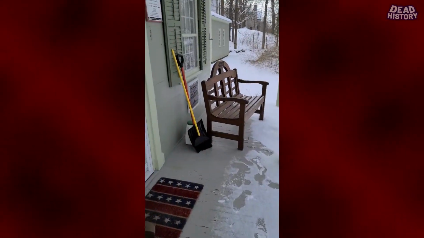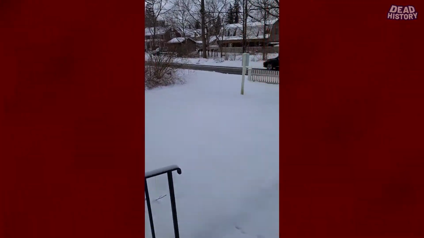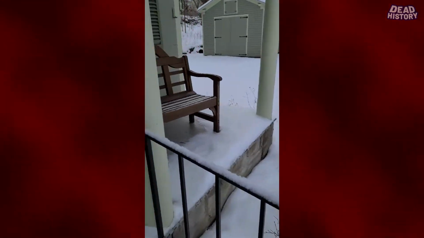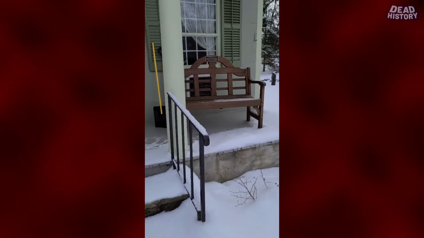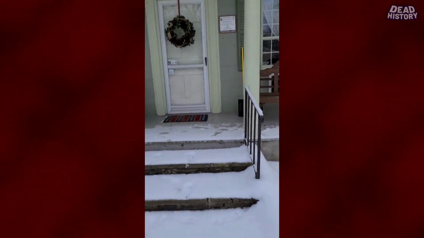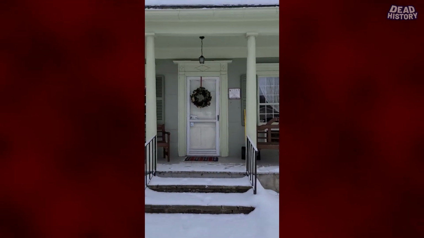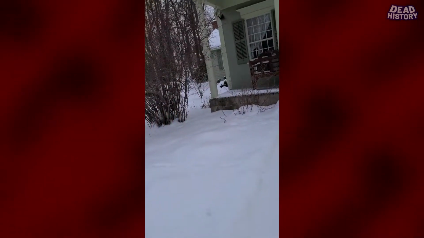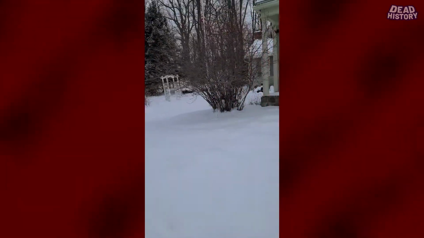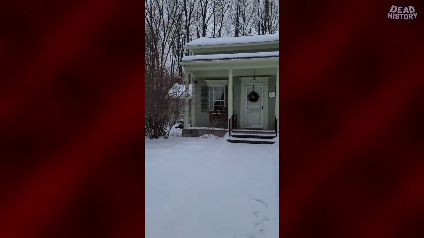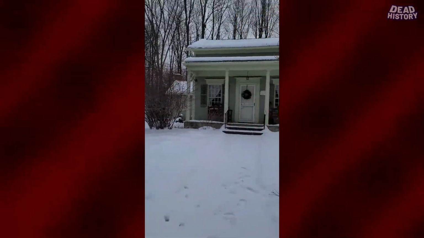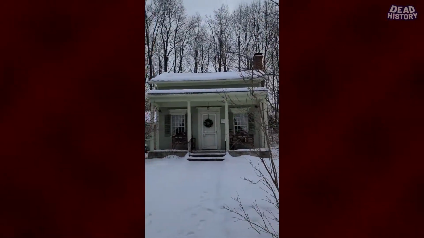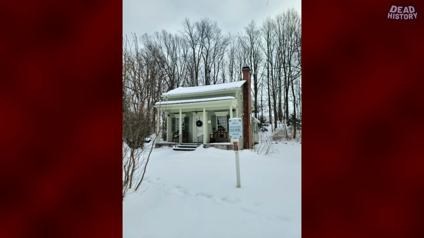Millard Fillmore's house here in, I believe this is East Aurora, New York. I believe that is where we are. Yep. East Aurora, New York. There you go. The Fillmore's house. And I'm glad that you guys checked it out with me. Thanks, guys. So there you go, the Millard Fillmore house where he lived for a few years in East Aurora, New York.